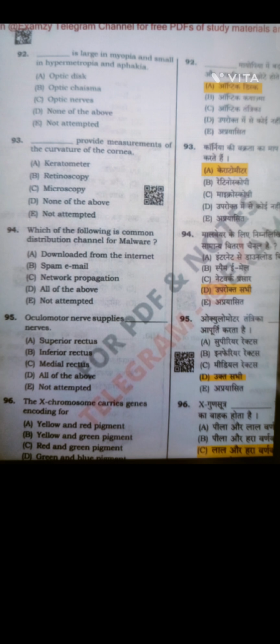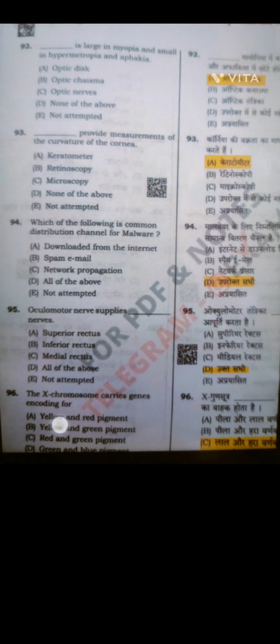Downloaded from the internet, यहाँ से भी malware आ सकता है, spam email से आ सकता है, network propagation से आ सकता है, all of these. So which of the following is a common distribution channel of malware? Downloaded from the internet, spam email, network propagation, all of these.